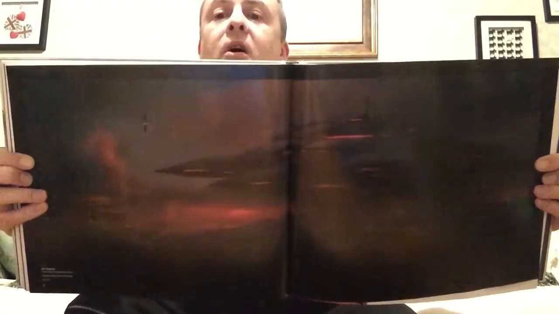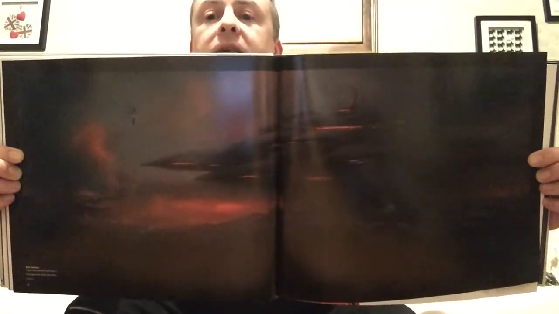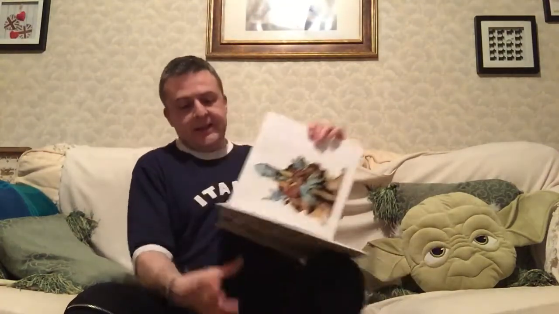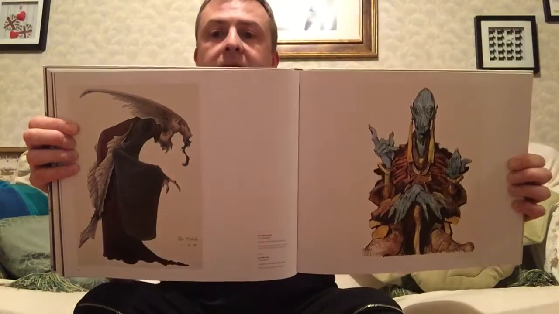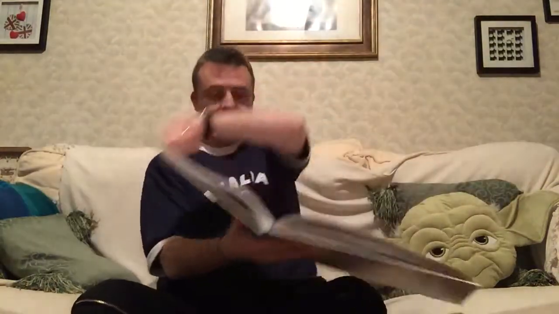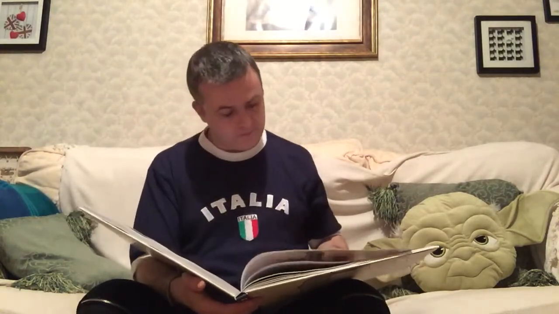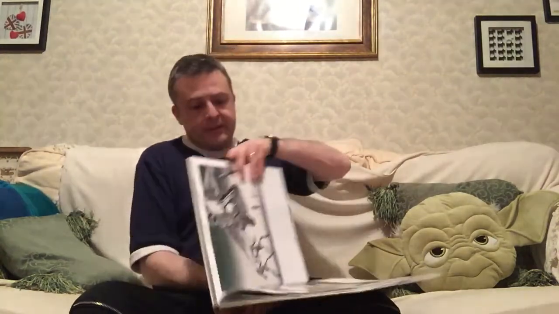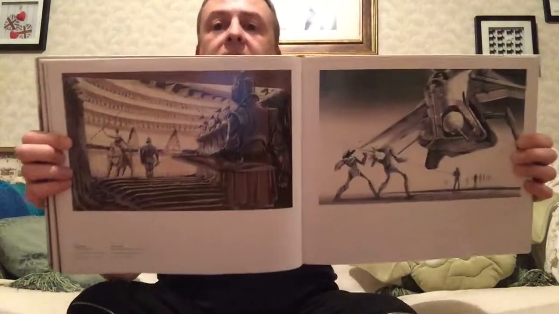Tipoca City on Camino, an early concept of it, very dark. Yes, almost looks more like a volcanic world with all the red from the sunset, but there are waves in there at the bottom. It's some aliens. For Attack of the Clones, they were for. This is more concept art for Attack of the Clones.